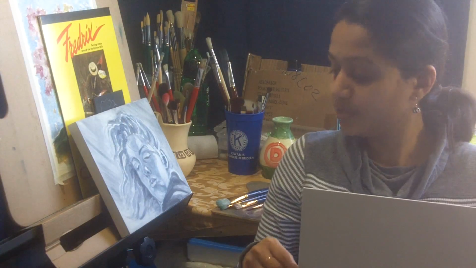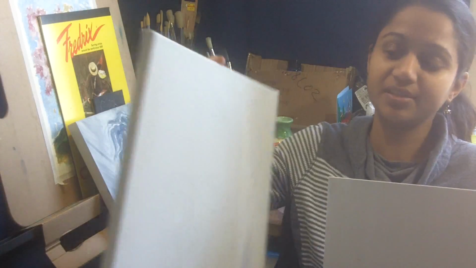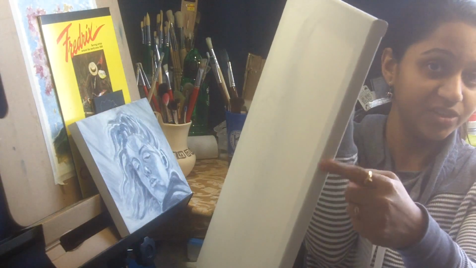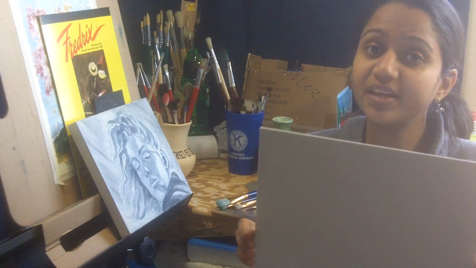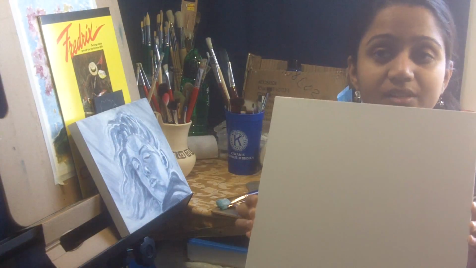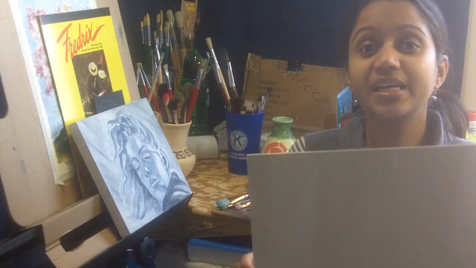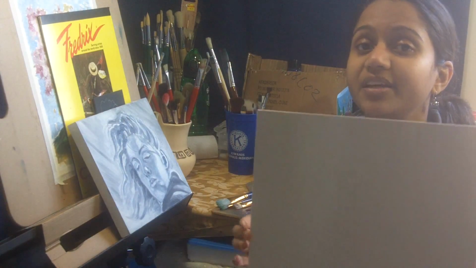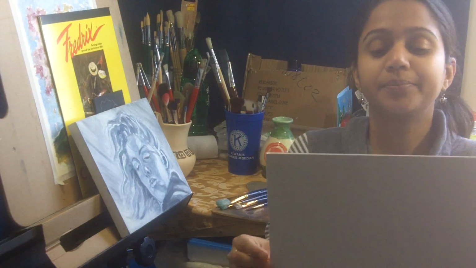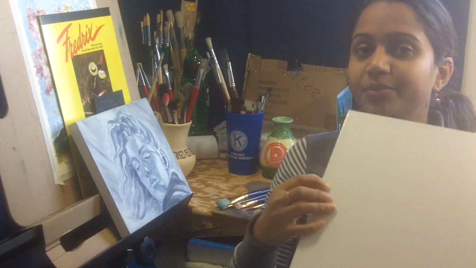And the difference between these and the stretched canvases is that the stretched canvases have the edges and these don't have the edges. And since it doesn't have the edges, the only problem with it is if your paint is still wet, which in case of oil painting is going to be for a very long time, you have to be very careful while moving these panels. Otherwise you will get fingerprints all over your painting.